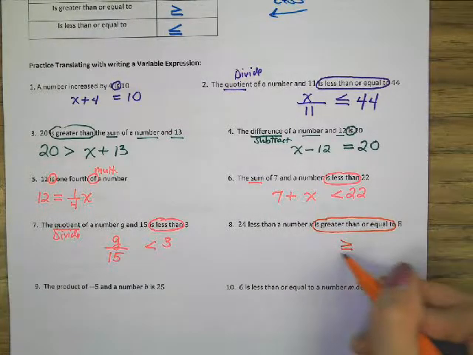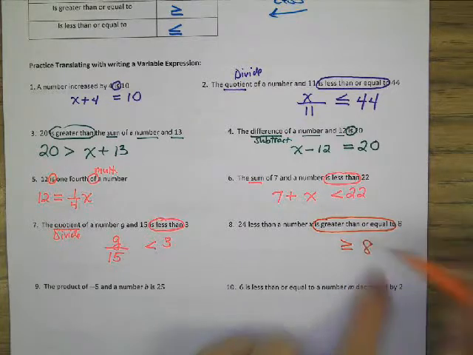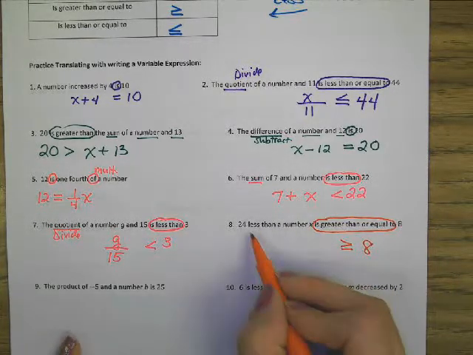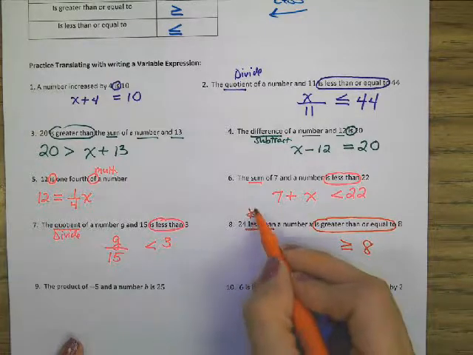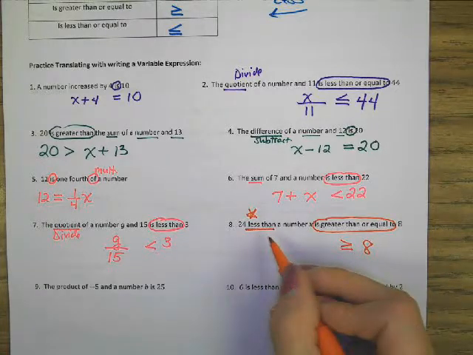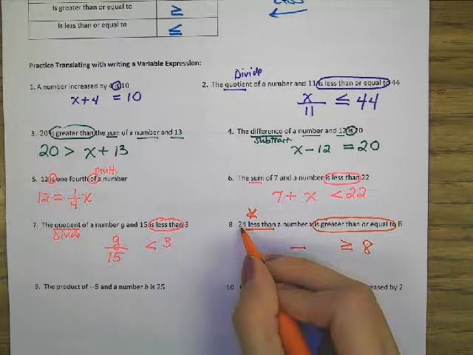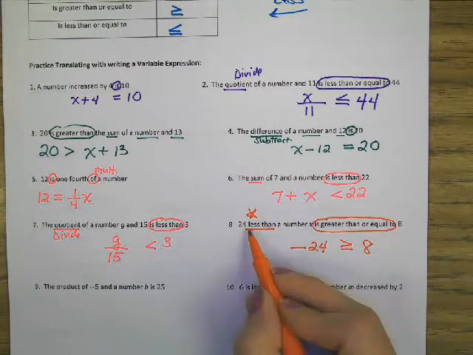How do you do 24 less than? I know it's subtraction, but 24 has to go at the end. 24 less than a number x. This had a little bit of everything. You should only have one less than sign in your equation, or one equal sign.